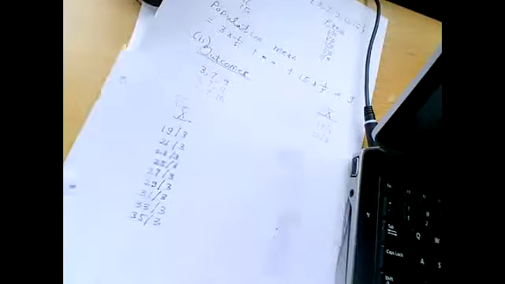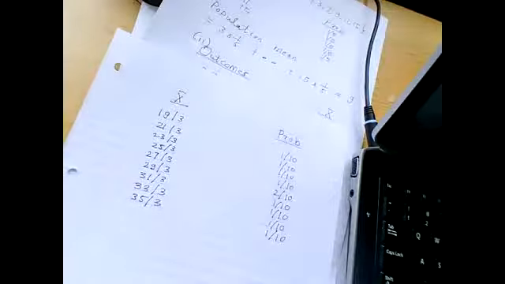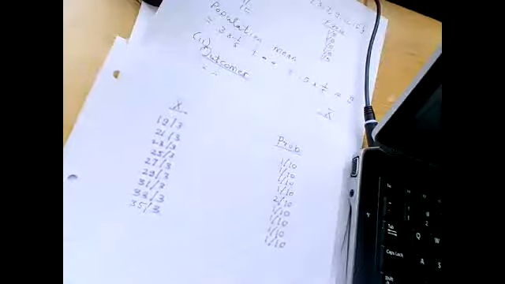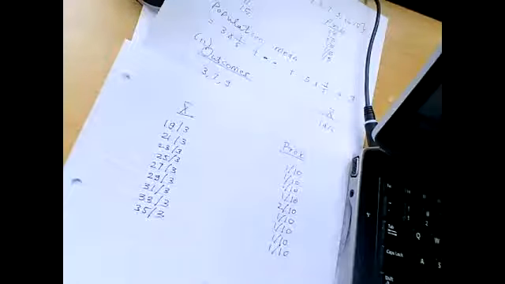Okay, so this is what you get. All right, so this is the probability table. And as I said, this probability table will be the same even if you include the other possible orderings, right? Okay.